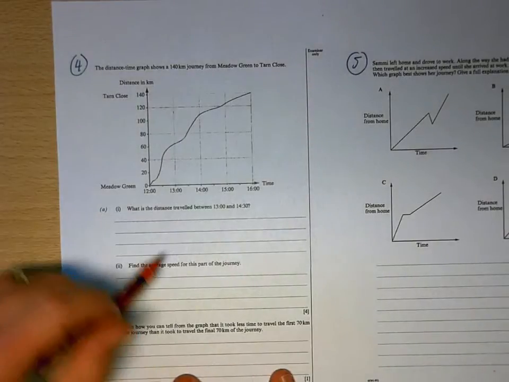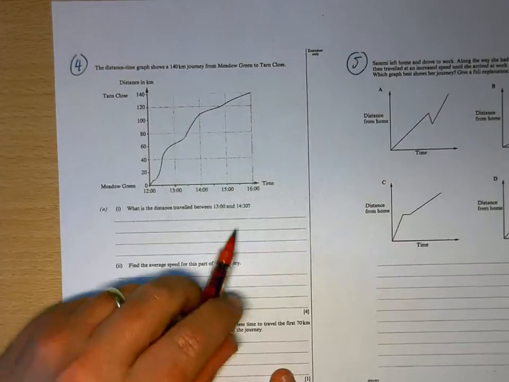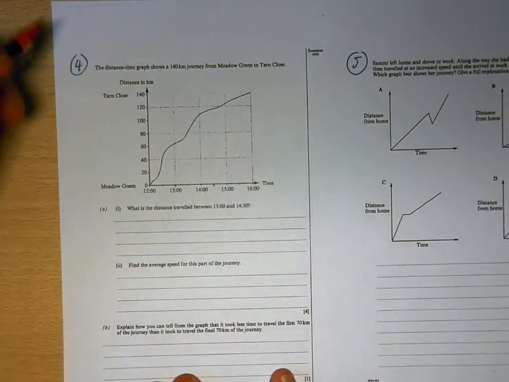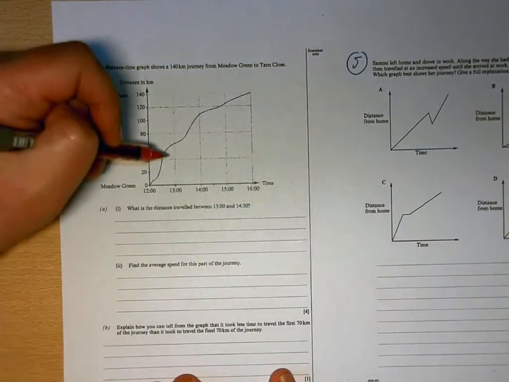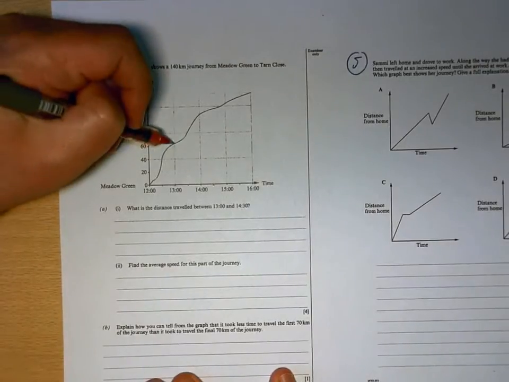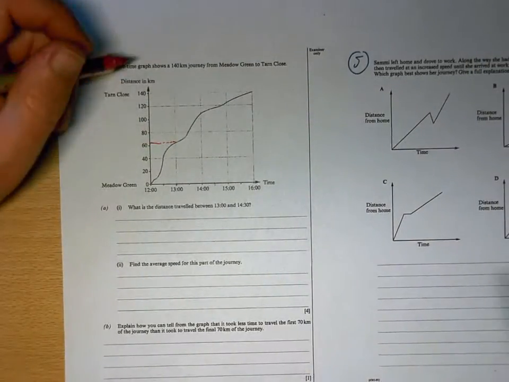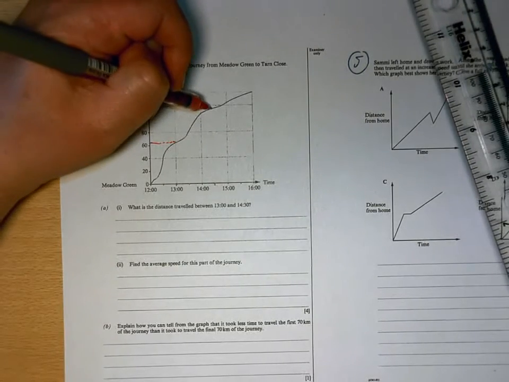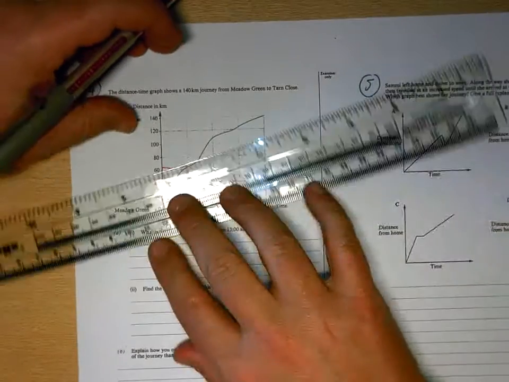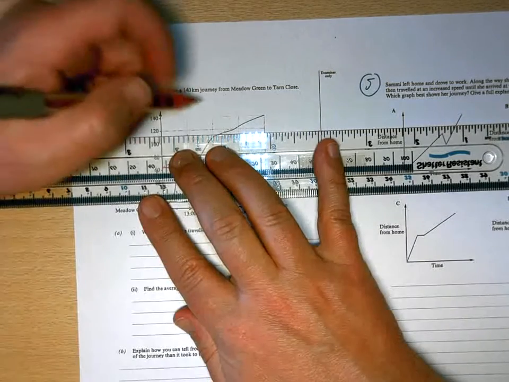between 1300 and 1430? Well, at 1300 we are there, so we can read that off the graph, and 1430 is there, and we're going to struggle here to read that off the graph.